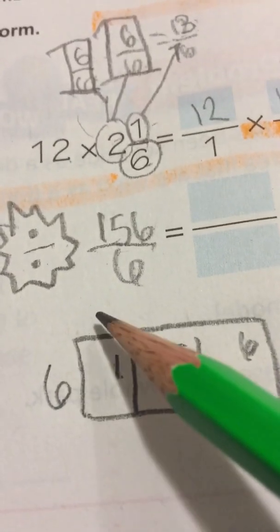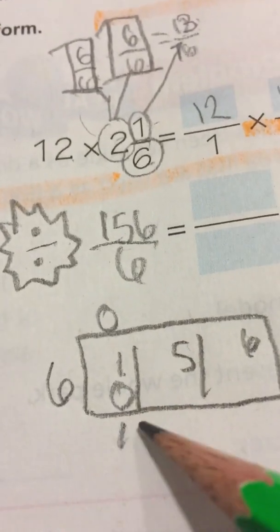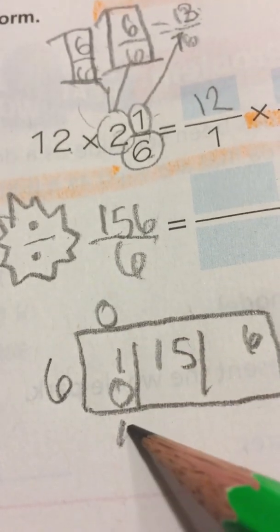Can 6 fit into 1? No. So we multiply by 0. 1 goes in the bottom. 1 goes to the top.